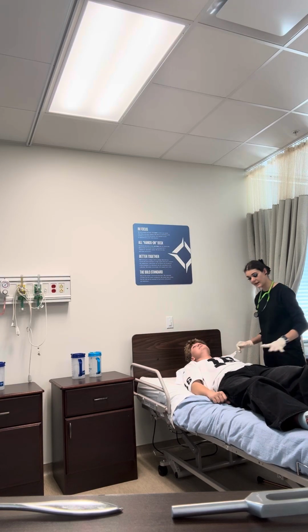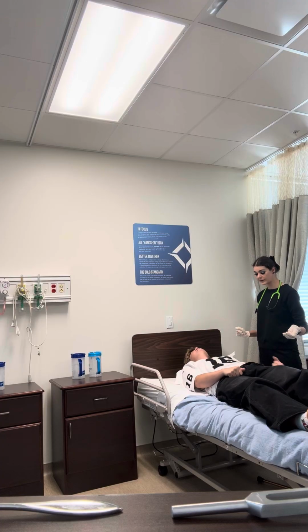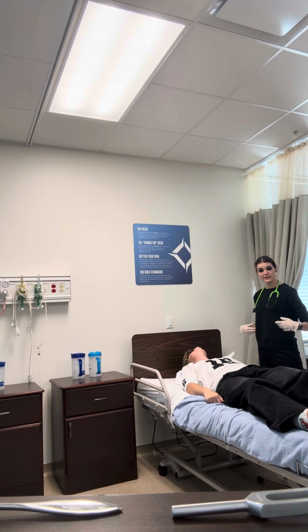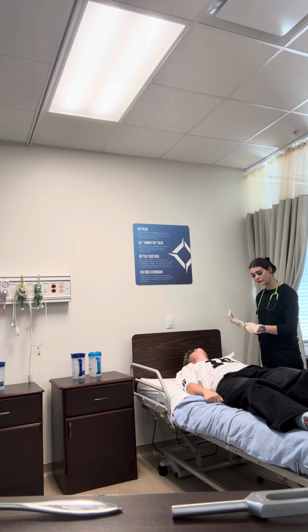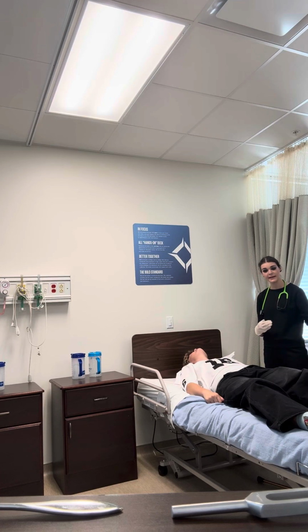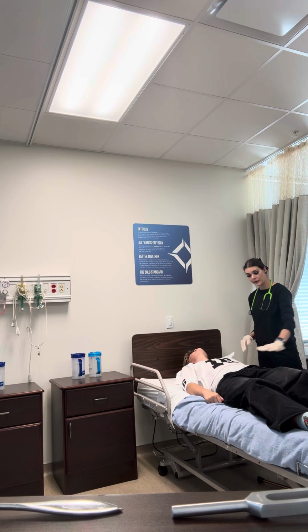So I would be inspecting the stomach, looking for any bulges, masses, any lesions on the skin, or abnormalities that I can visually see. And I would also be looking for any signs of bruising, like the Cullen sign. I am also looking at the stomach contour, making sure that it is not bulging and that it is not concave. My patient's abdomen is flat, which is good.